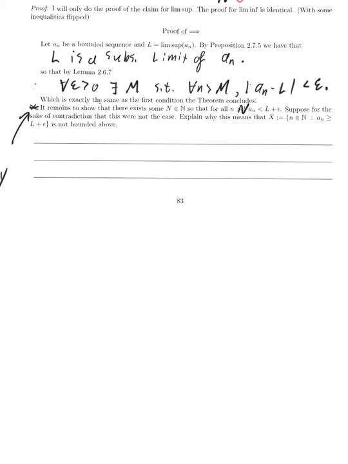Well, let's see. If big N were such an upper bound, then what would I conclude? I would conclude that for all little n bigger than big N, that little n would be bigger than an upper bound on the set.